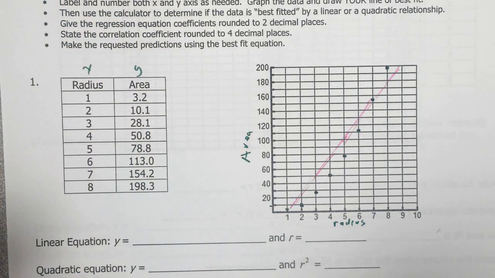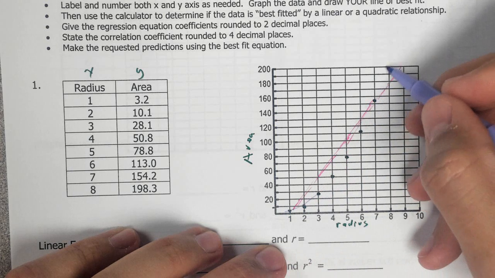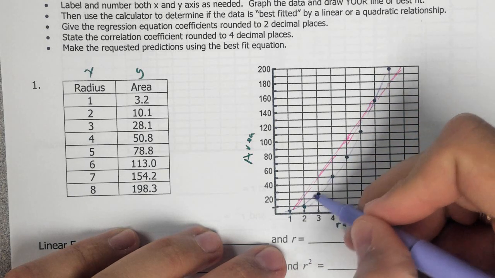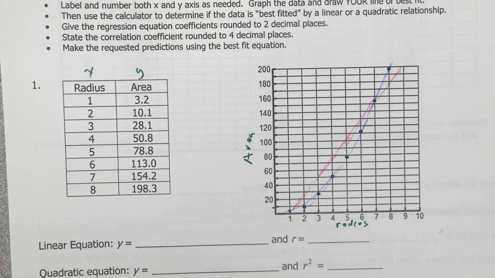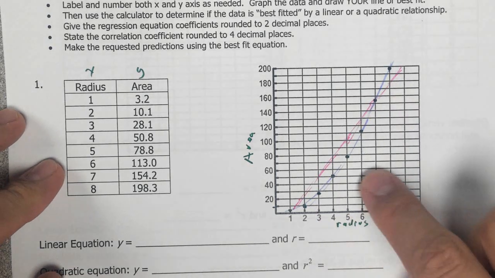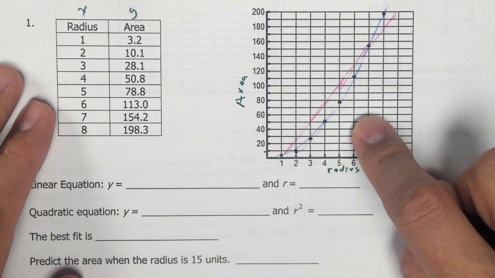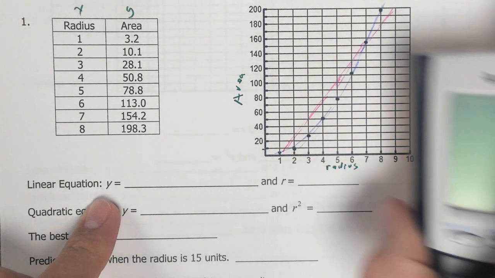But if I look at it, I can see there is a nice little curve to it. And if I wanted to make a quadratic one, that light purple one would be a very good quadratic line of best fit. More than likely this data is going to be quadratic when I look at the R values.